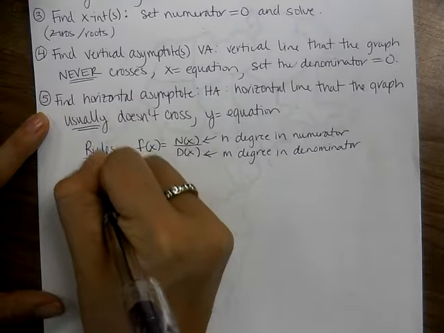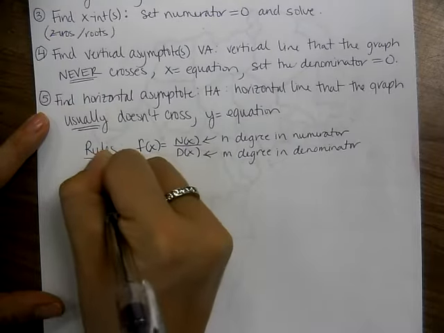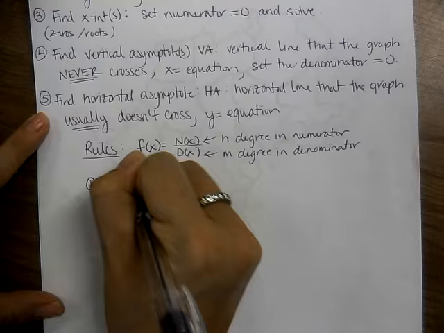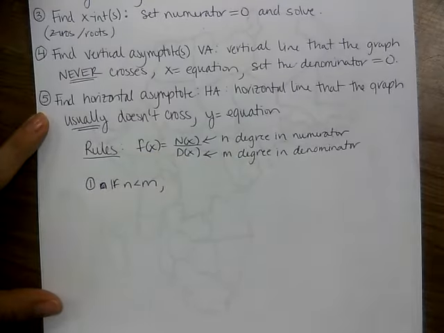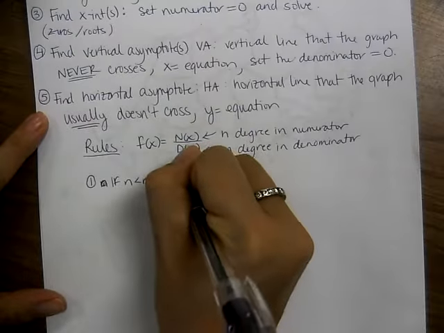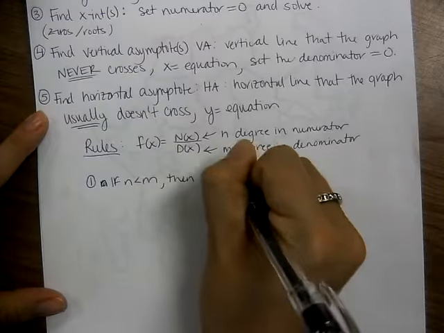And if n is less than m, so if the degree in the numerator is less than the degree in the denominator, then there is a horizontal asymptote at y equals 0.